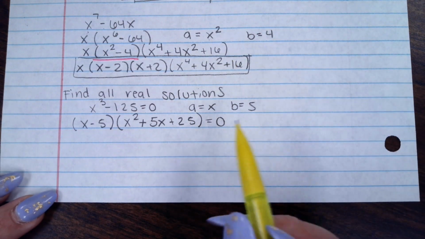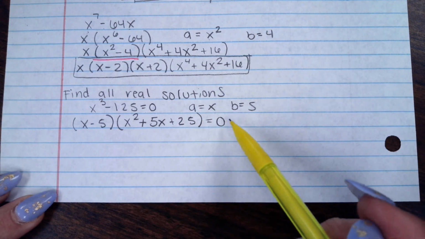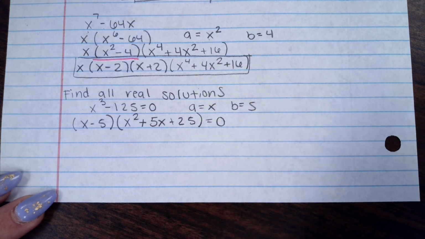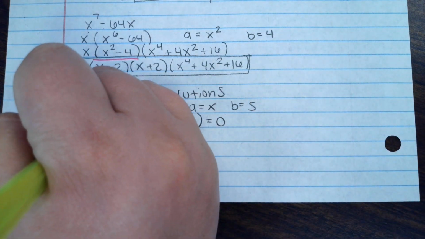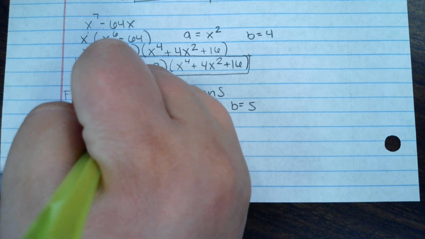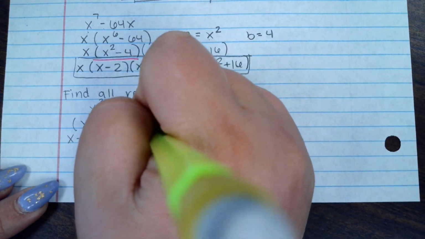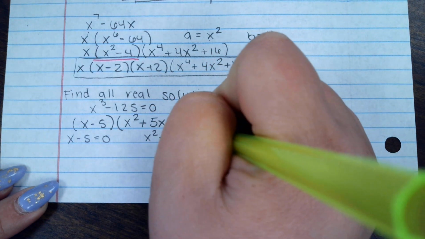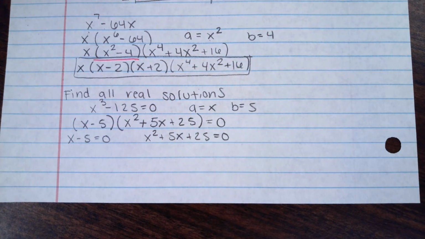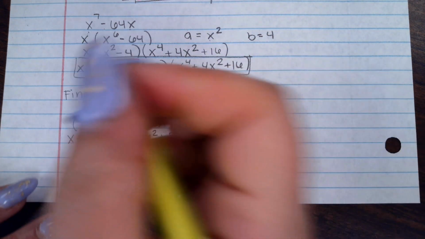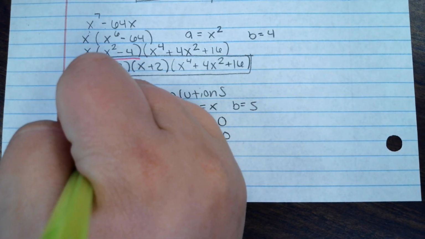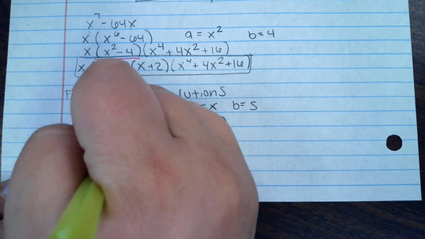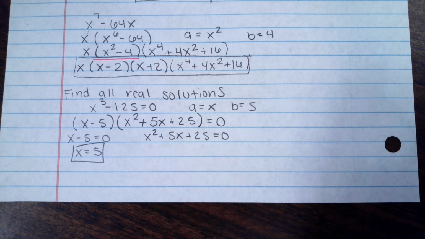Okay. So now that we've factored, we said equal to 0. We can use the zero product property. That says x minus 5 equals 0, or x squared plus 5x plus 25 equals 0. Hopefully we can very easily solve this side. It's going to be x equals 5. So that's one of our real solutions.